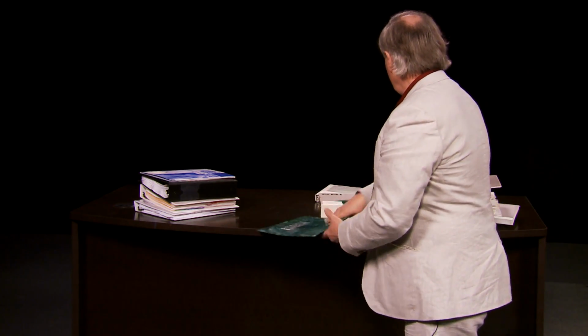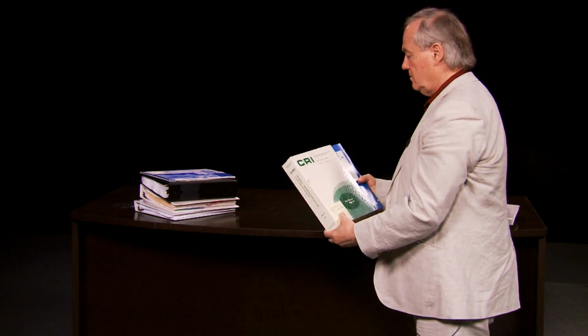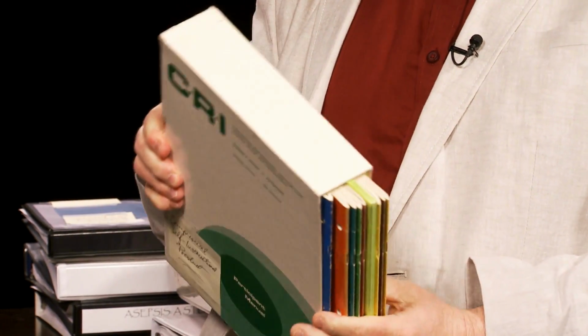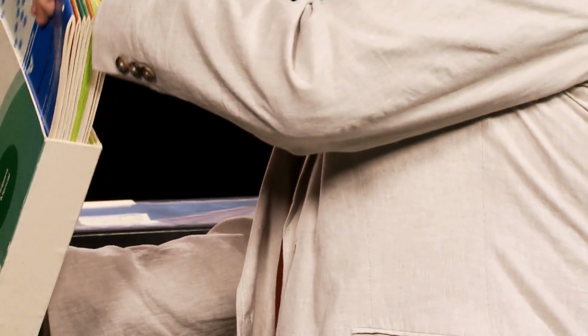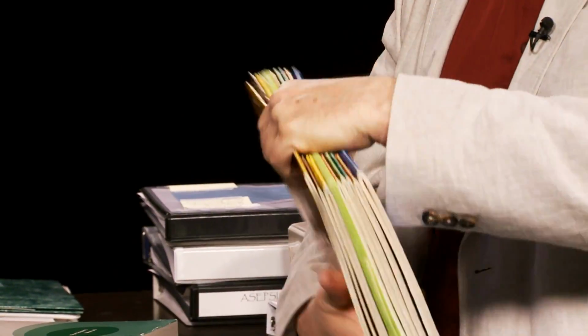What else? This is another commercial product. Well, I'll do this one first because it's quite different. This is a box. See? It's just a box of little booklets. Instructional manuals of sorts. Okay.